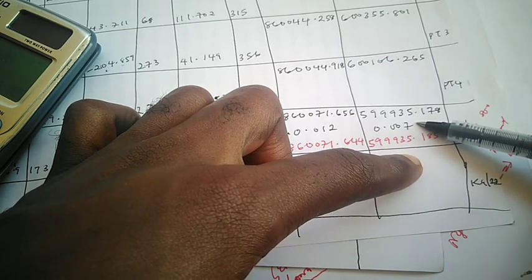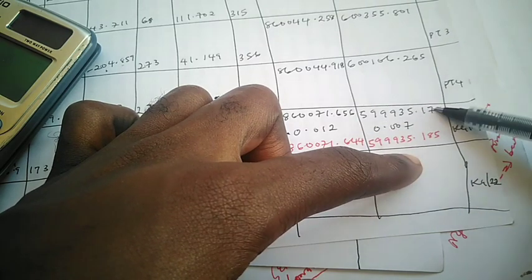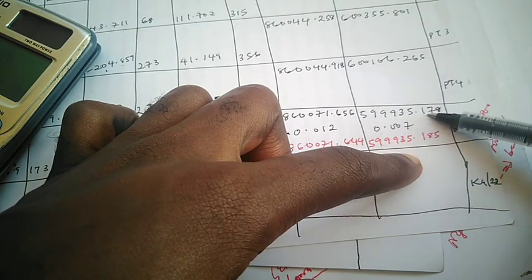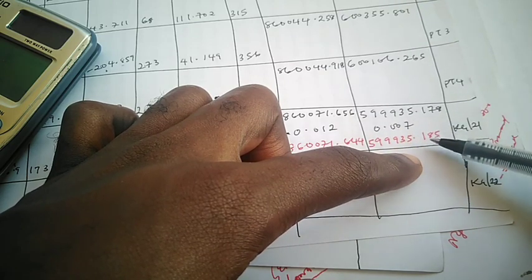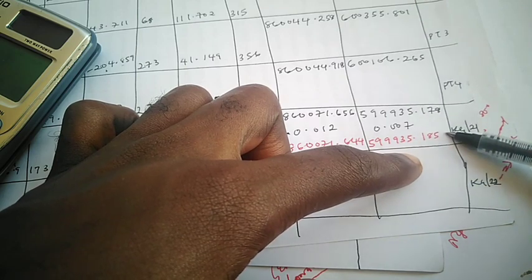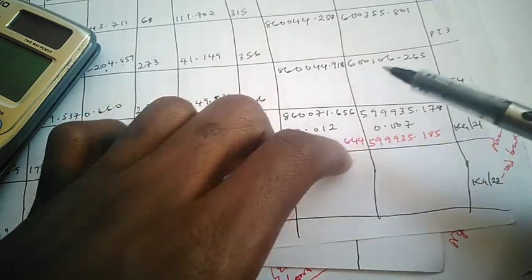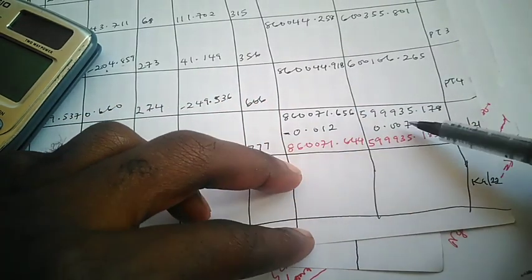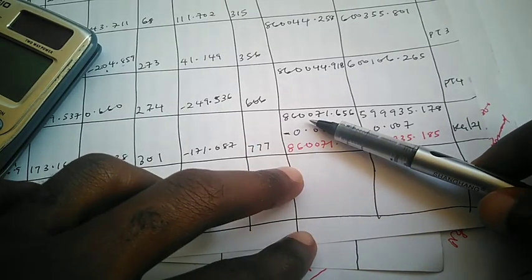I don't know if it is very clear now. It should be very clear because it's very simple. Therefore, the sign here is positive. So when you do 0.178 plus 0.007, you have 0.185. So that's just the idea behind attaching signs to the values here. I believe it's clear up to this point.